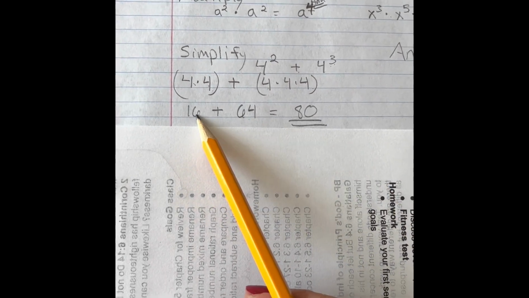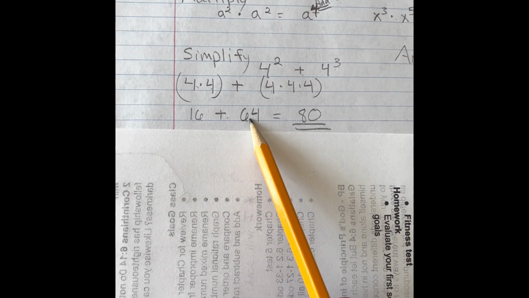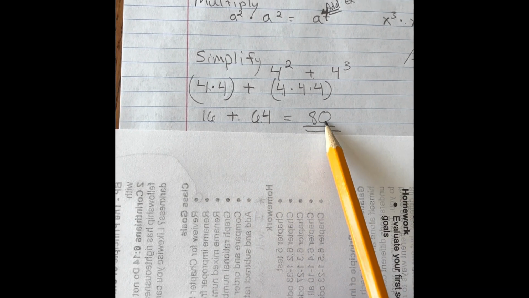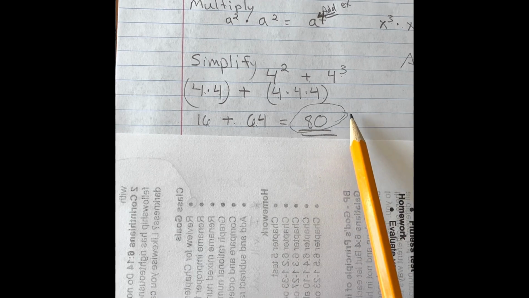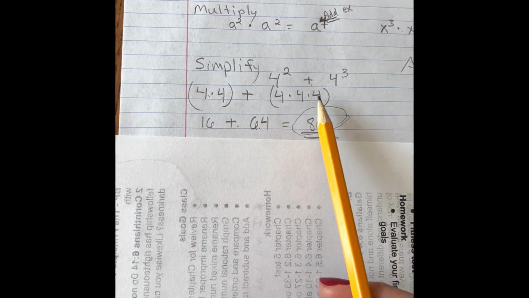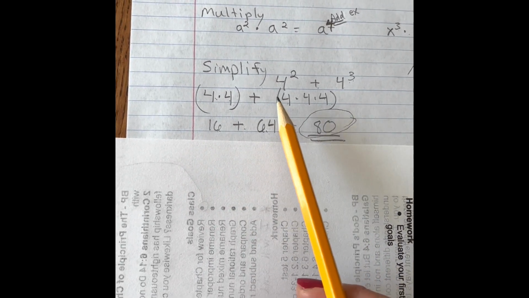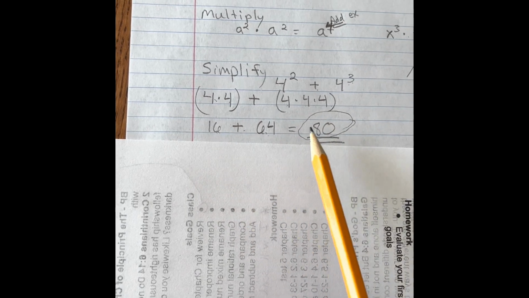So 4 times 4 is 16, plus 4 times 4 times 4 is 64. So your answer would be 80. And that's what I need to see on your test. If you give this to me, you're going to get marked down because I know you know how to multiply those numbers together. So do it if you can.